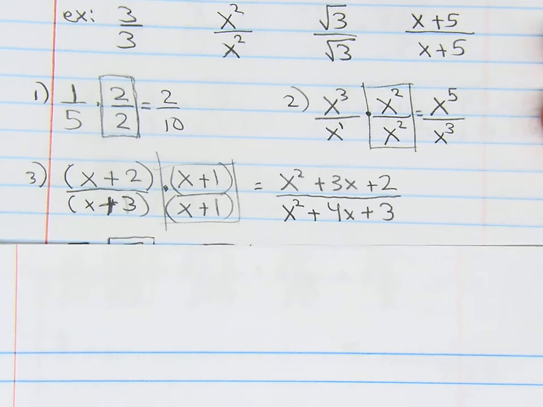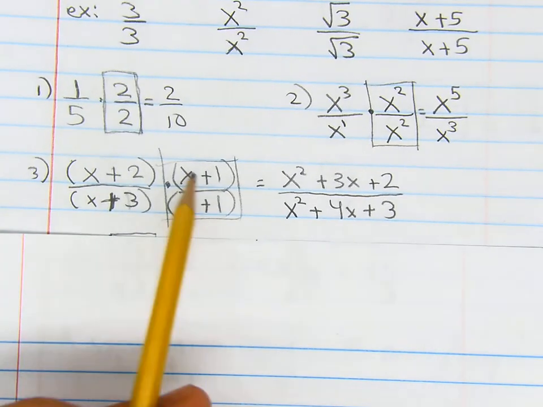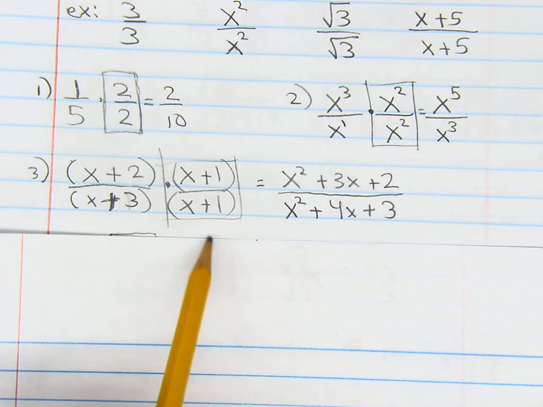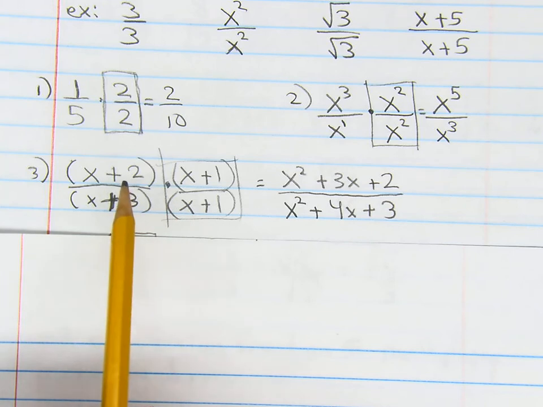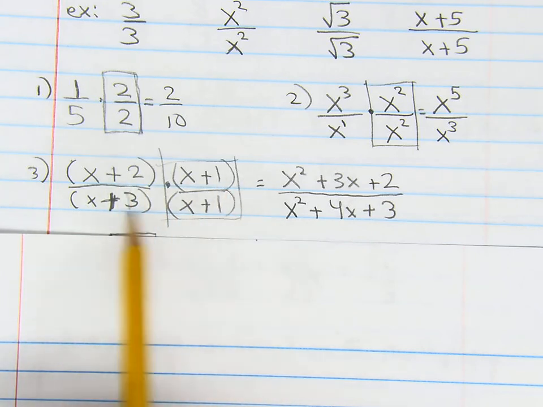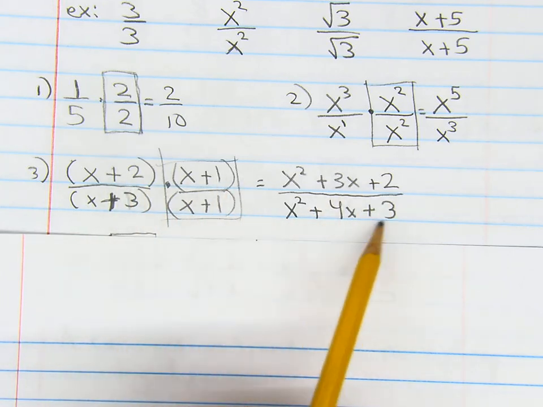You can even do more complex conversion fractions. The numerator and denominator are the same, so that means this is 1, and anything times 1 is still itself, it just looks different. So you can use the FOIL method and still get your answers.